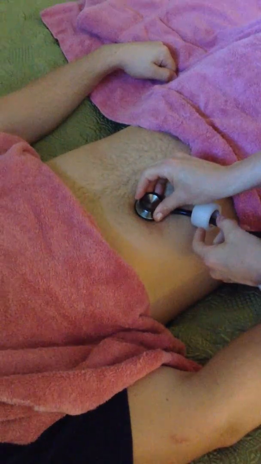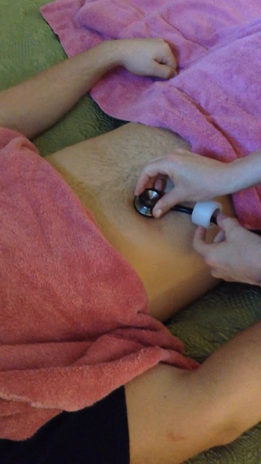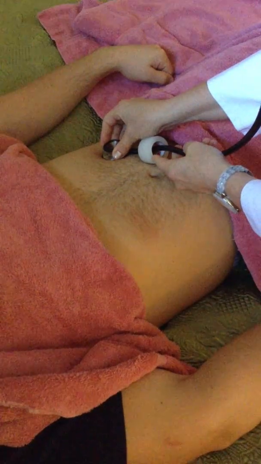And now we're going to auscultate for bowel sounds in each quadrant. And then we're going to auscultate the aorta using the bell.